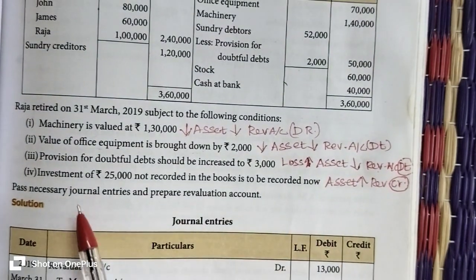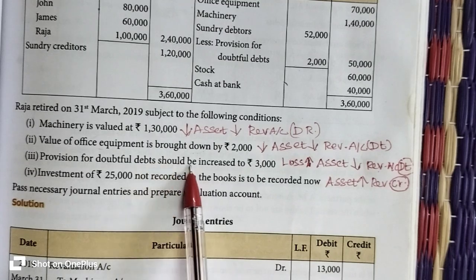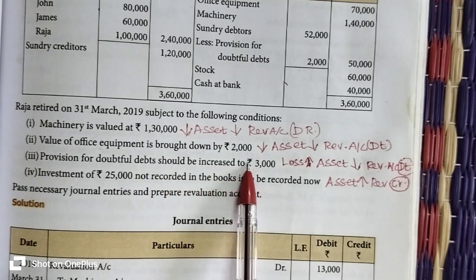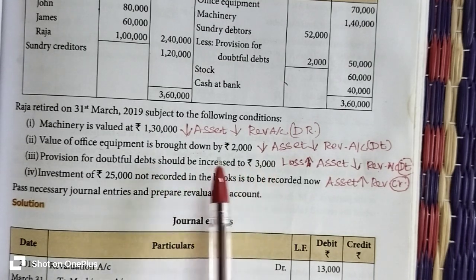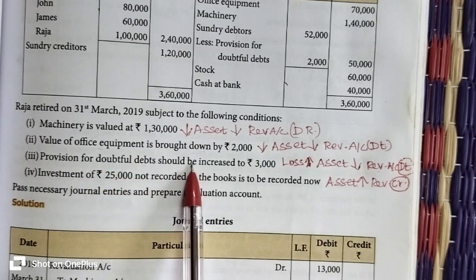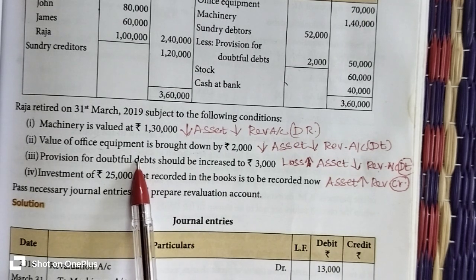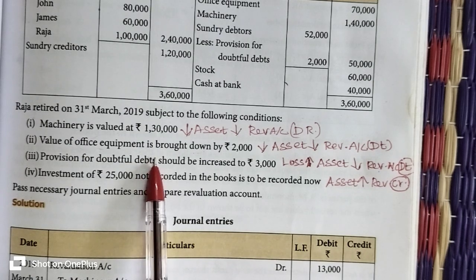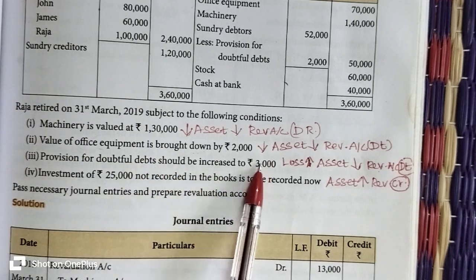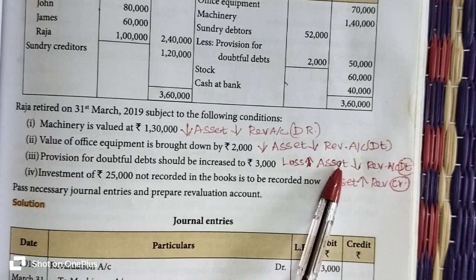The next transaction is provision for doubtful debts should be increased by 3,000 rupees. Listen, provision for doubtful debts means loss of the company, loss of the partnership firm. Whenever loss increases, the asset account decreases.